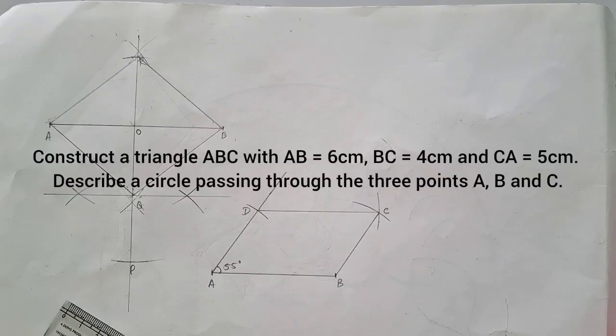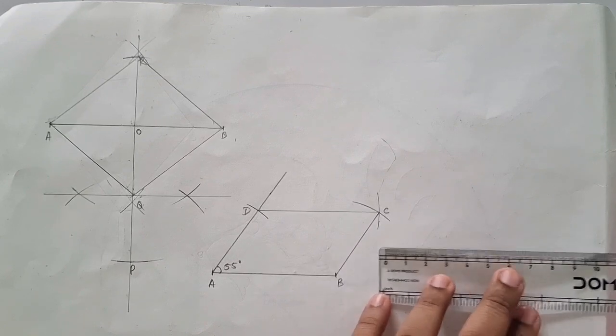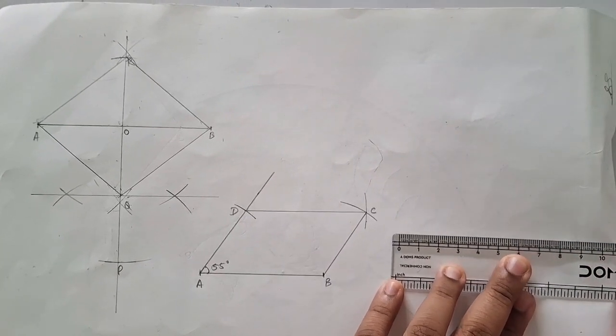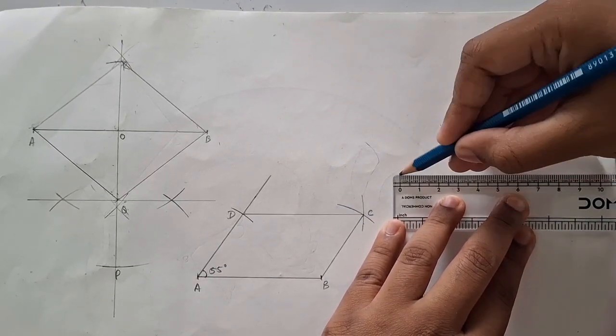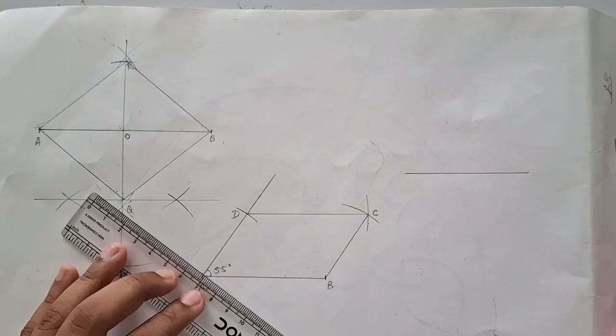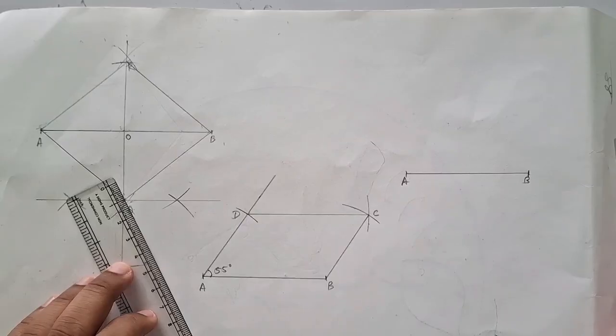Next question. Construct a triangle ABC with AB 6, BC 4 and CA 5 cm. Describe a circle passing through the 3 points A, B and C. So first of all they have asked us to draw a triangle ABC. So we have learned the construction of triangles. They have given AB as 6 cm, so I will take AB 6 cm as the base.